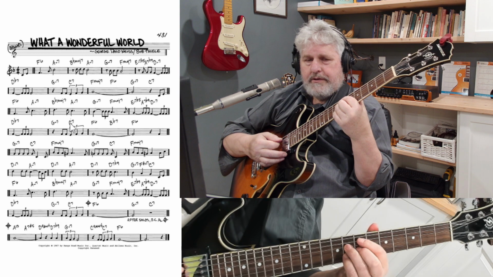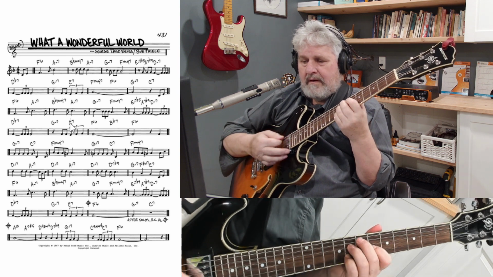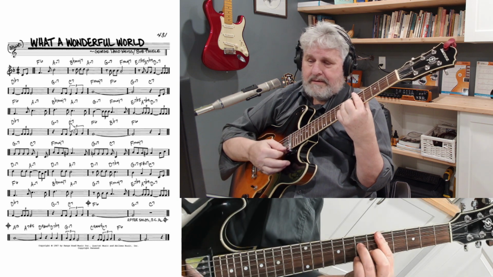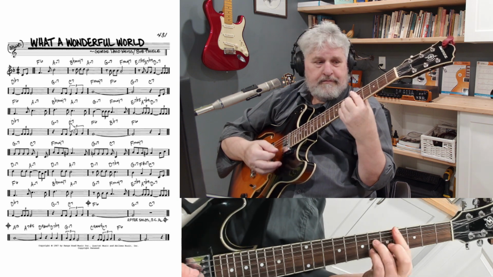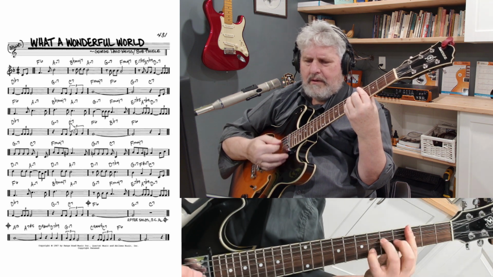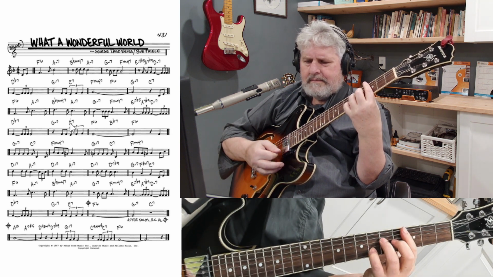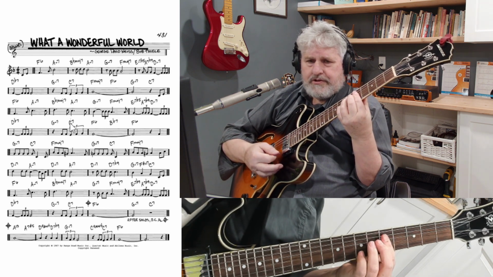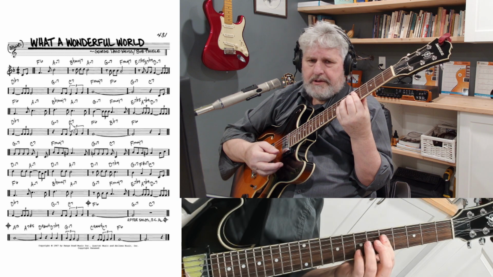Okay, so E minor 7 flat 5. There's the A7 with a flat 9 would be nice. Flat. Everything is sitting on that second string for quite a while in terms of the melody.